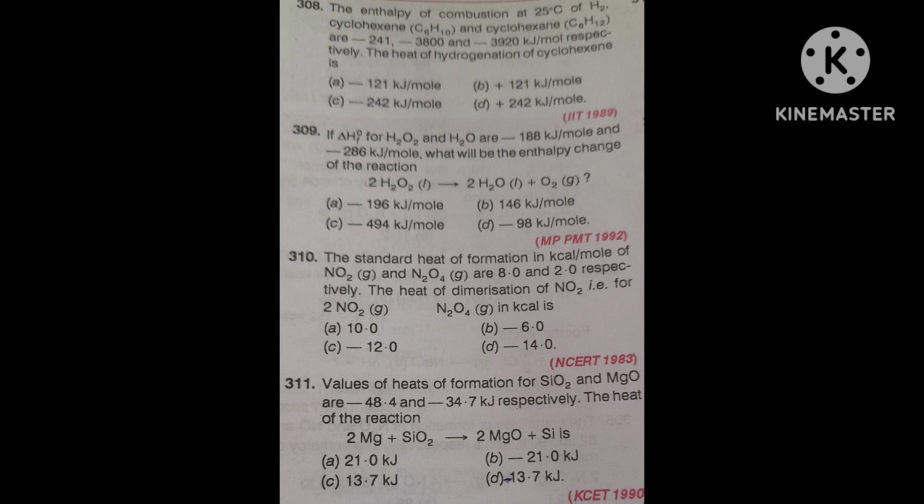The reaction is given: 2H2O2 liquid gives 2H2O liquid plus oxygen gas. You have to calculate the enthalpy change of this reaction.